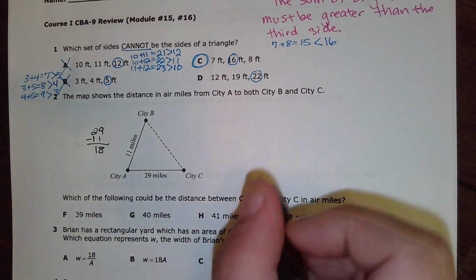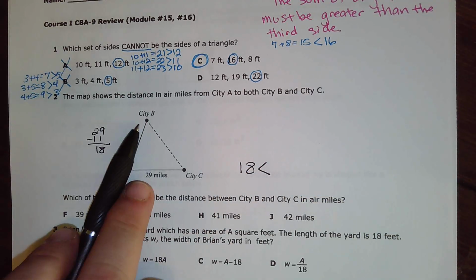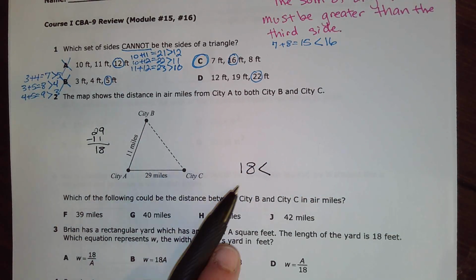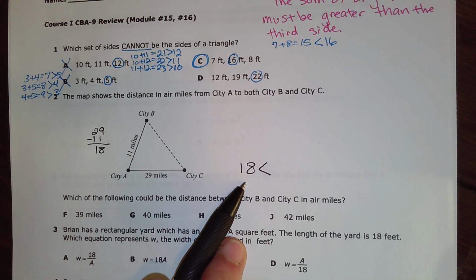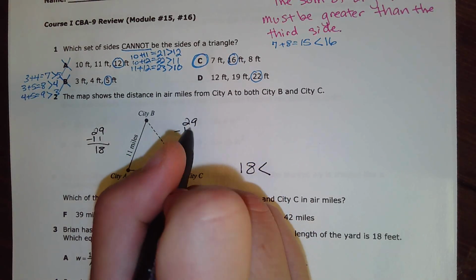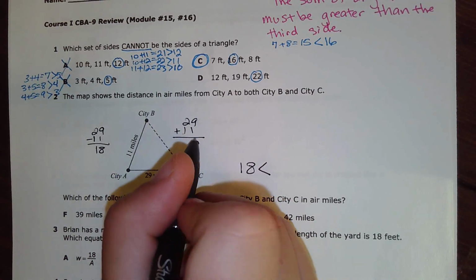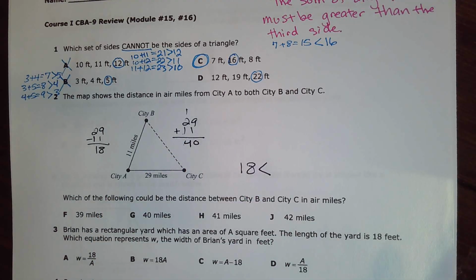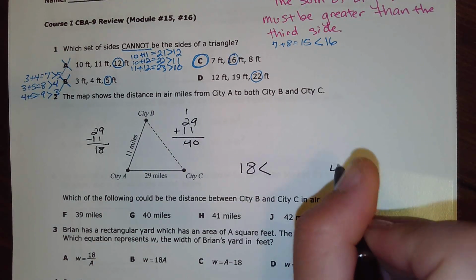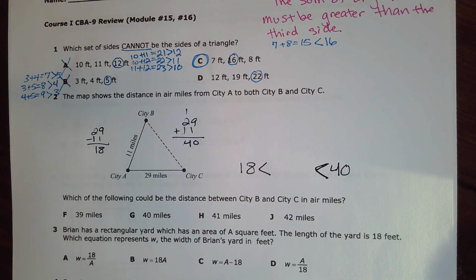So we know that whatever the distance between B and C is has to be greater than 18, okay? Now let's add. We'll do 29 plus 11. My bad. It's going to give us 40. So now we know that the longest distance we have has to be less than 40 miles.